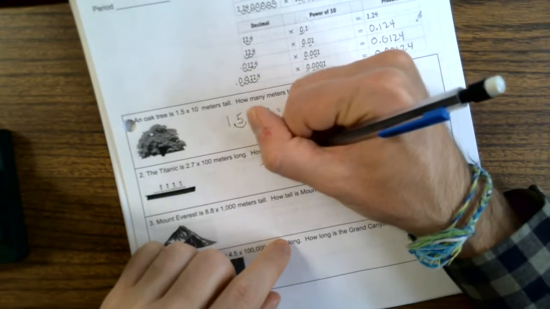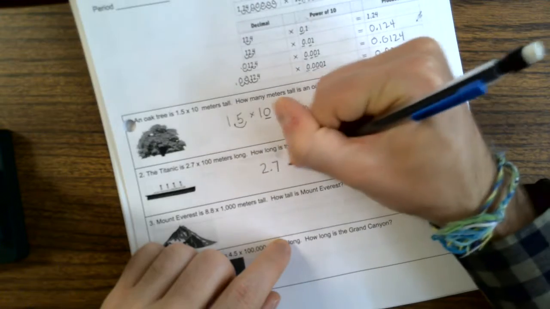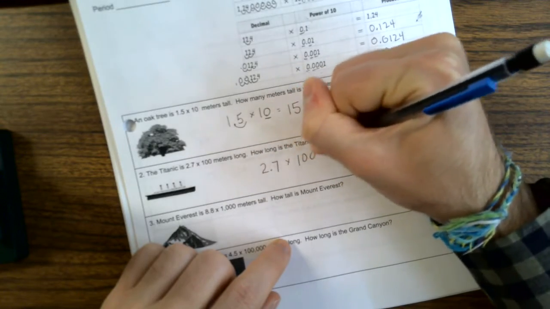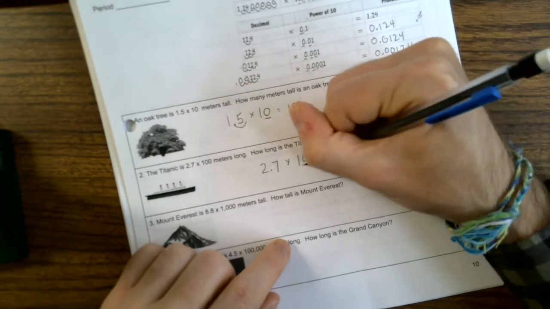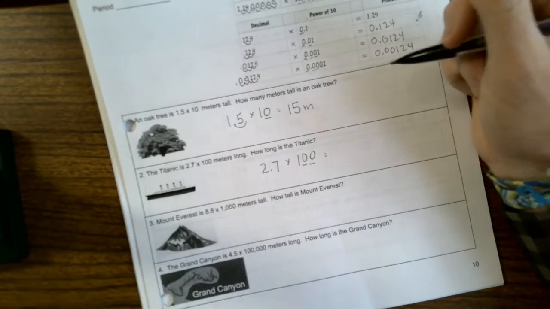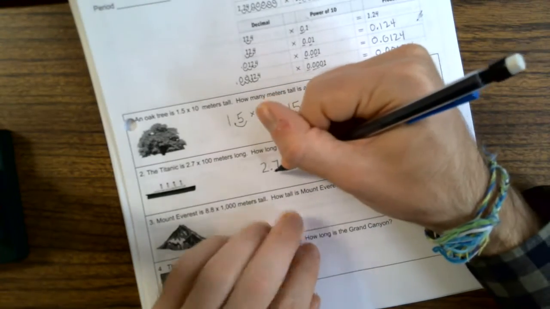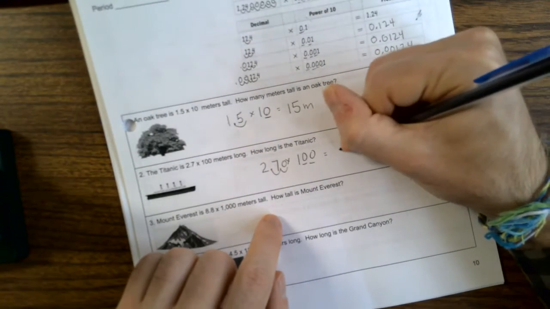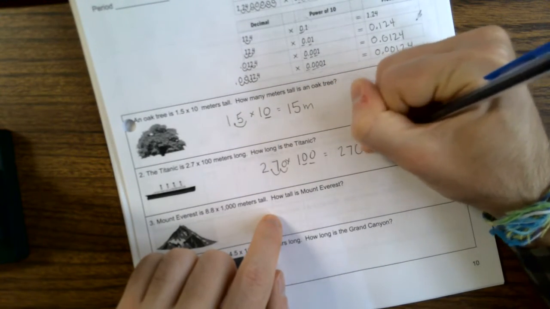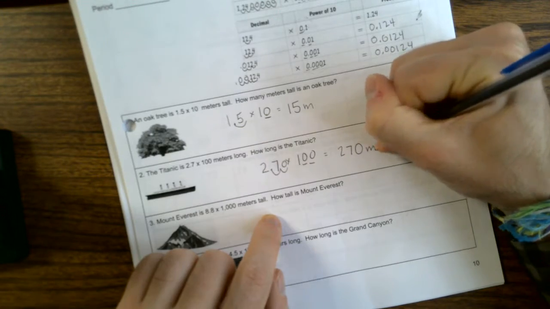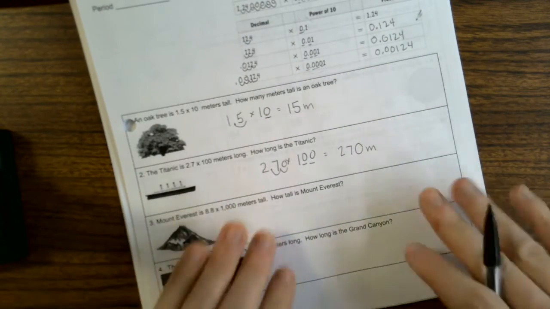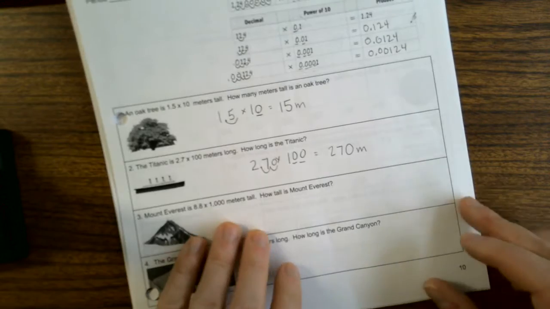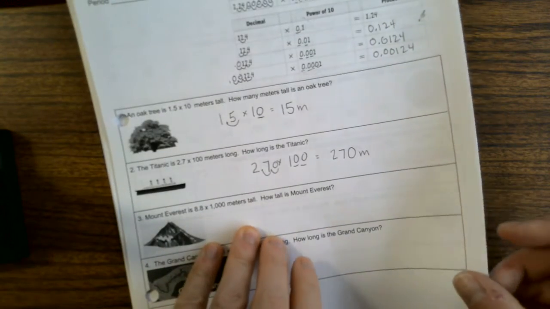The Titanic was 2 7/10 times 100 meters tall. There are 2 zeros in 100, so I'm going to move the decimal point twice to the right because I want to increase the value of the number, and you get 270 meters long. Okay. All right, we're actually going to go to the next page real quick to try a couple more, and then you can do the rest on your own.